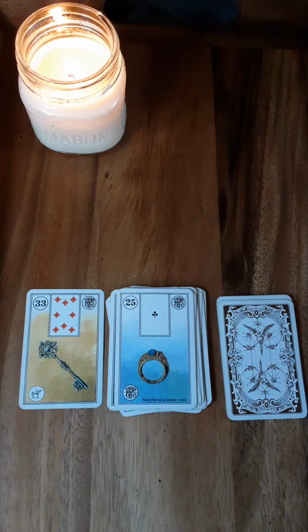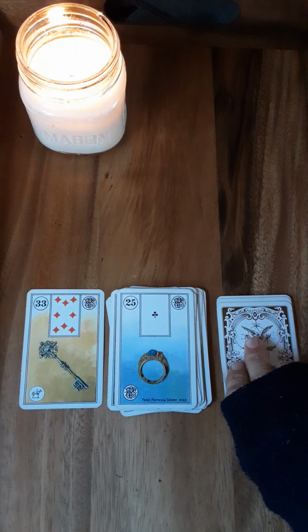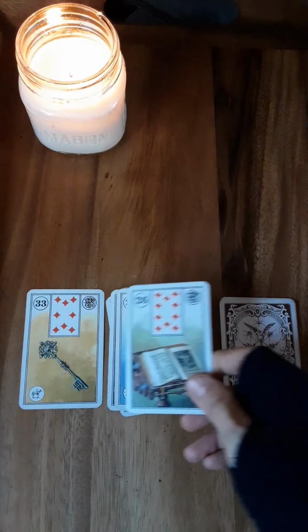The key with the ring. This is a successful alliance or partnership. This is an important contact. This is an important agreement. So, it's an important alliance or partner, important contract or agreement.